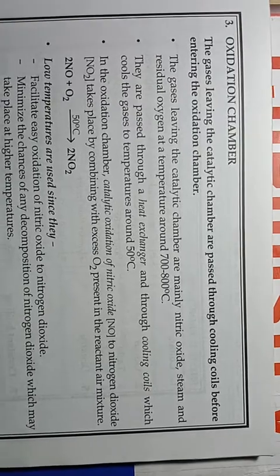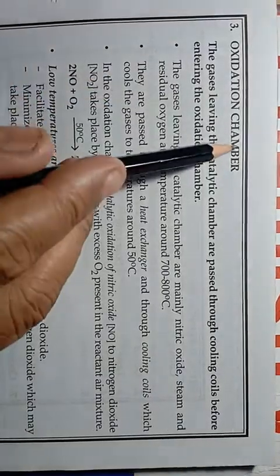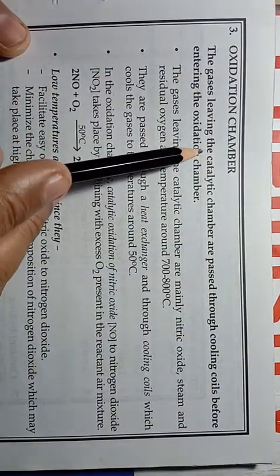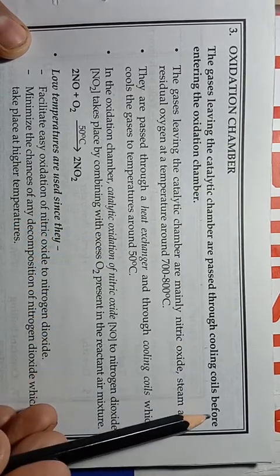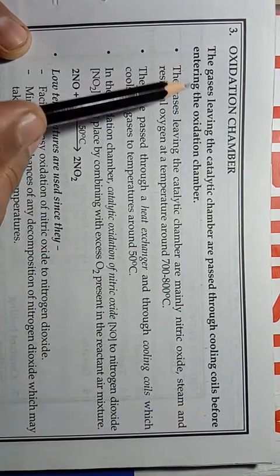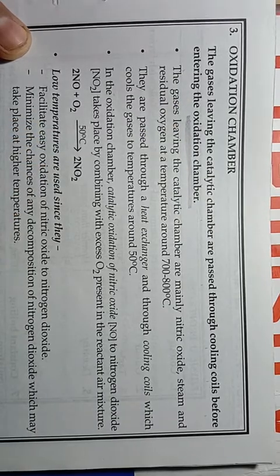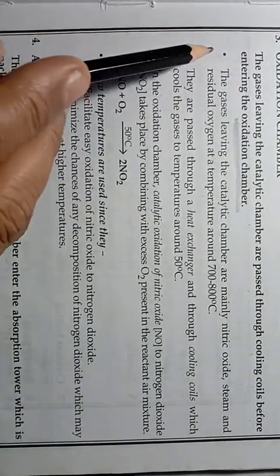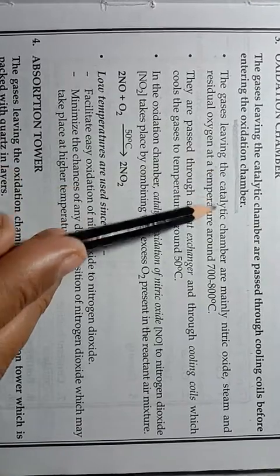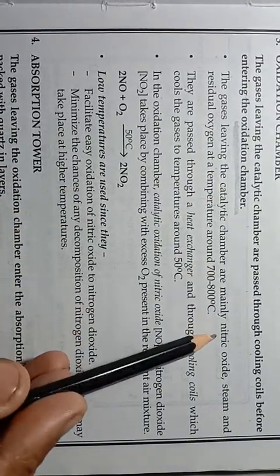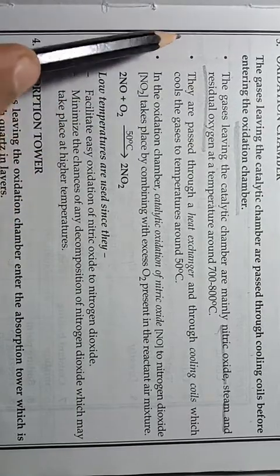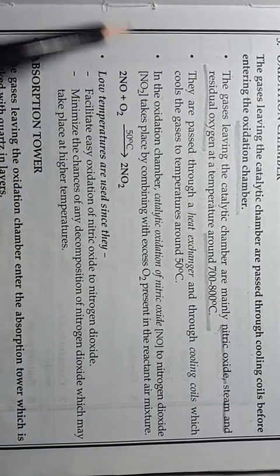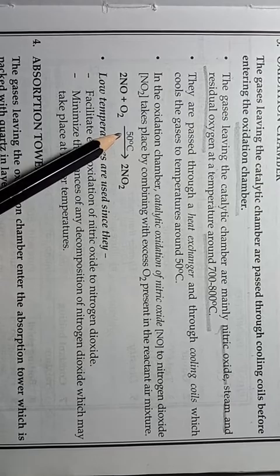The next heading, oxidation chamber. The gases leaving the catalytic chamber are passed through cooling coils before entering the oxidation chamber. First point, the gases leaving the catalytic chamber are mainly nitric oxide, steam and residual oxygen at a temperature around 700 to 800 degrees Celsius.